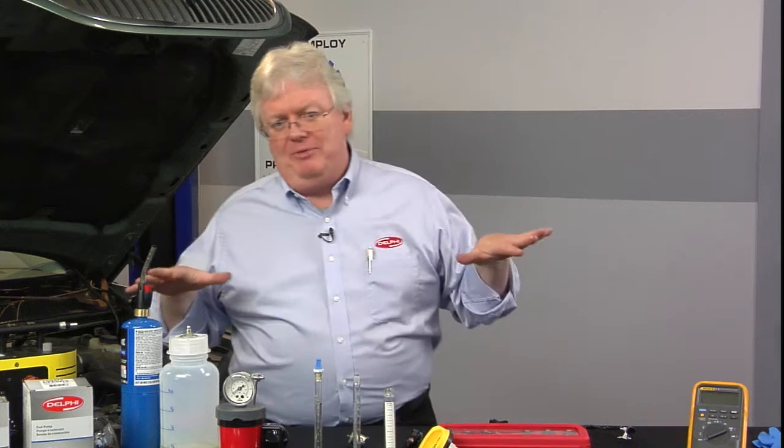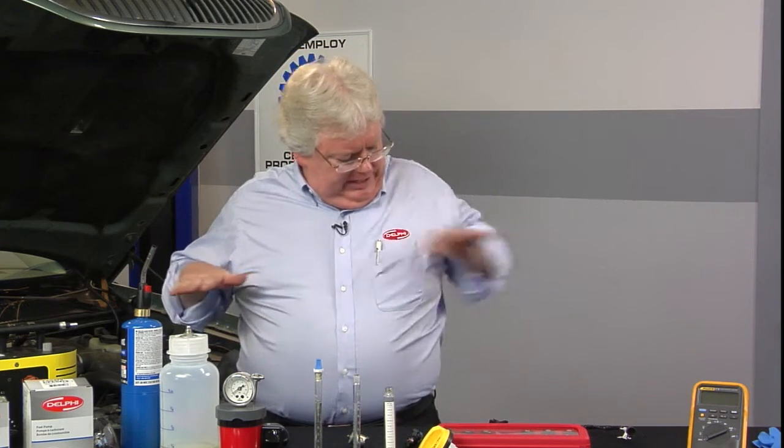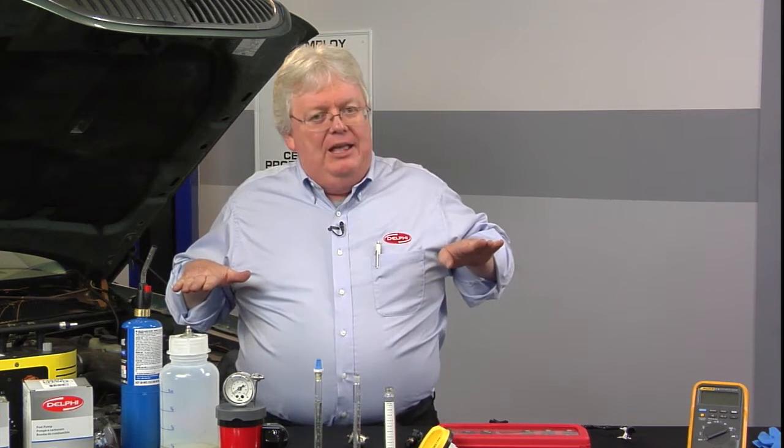And I don't know if you logged in about the time before or after. I was using my hands here. But stoichiometric, right here, level with the Delphi logo, 14.7. You go lower than 14.7, you're going richer, 12 to 1. Less air to the same amount of fuel. Fuel trim is going to go the opposite direction.